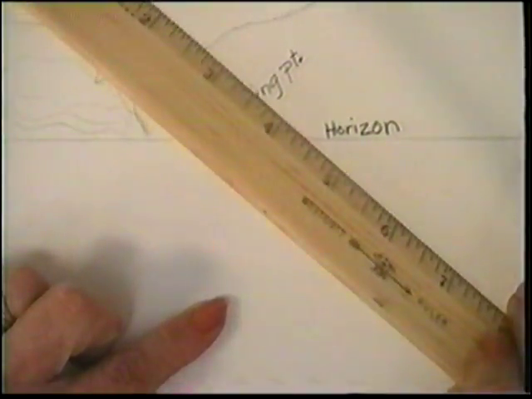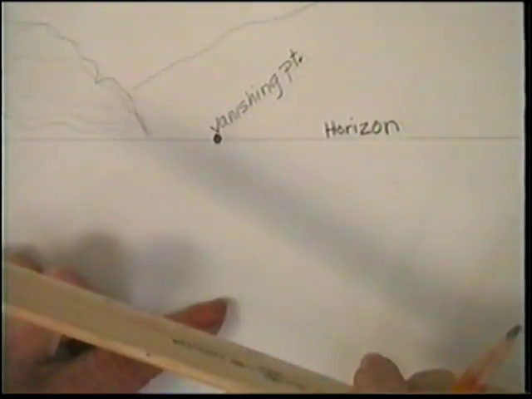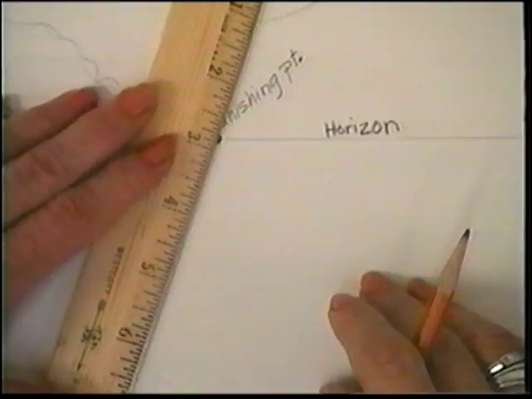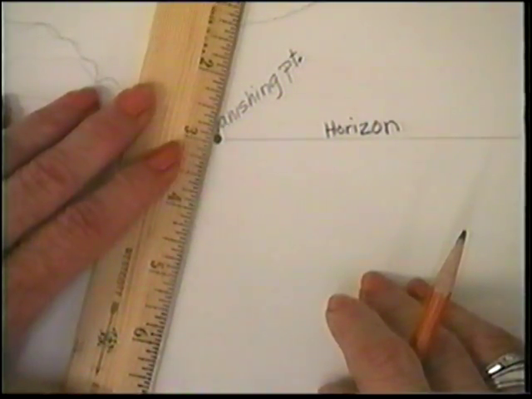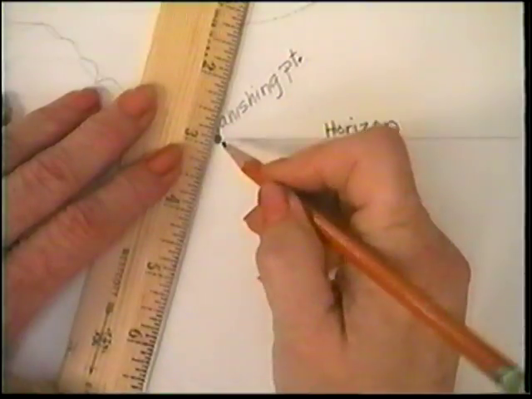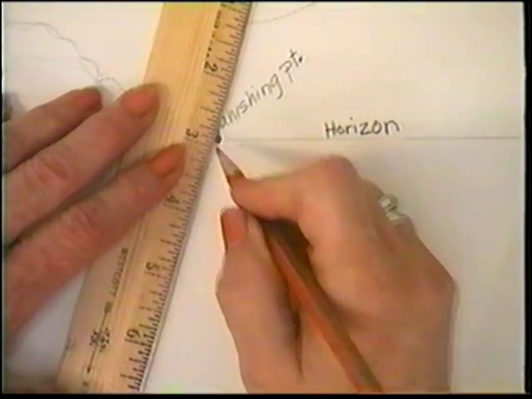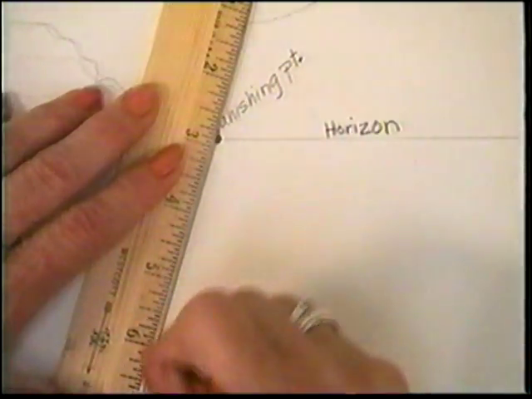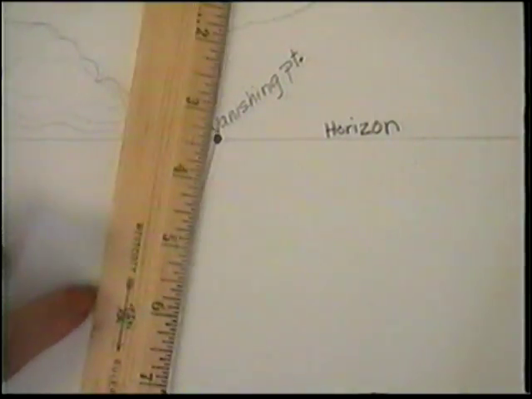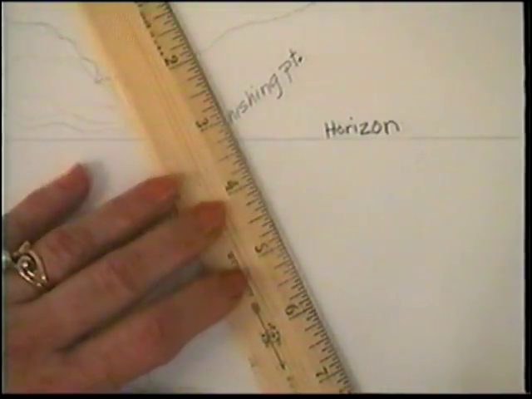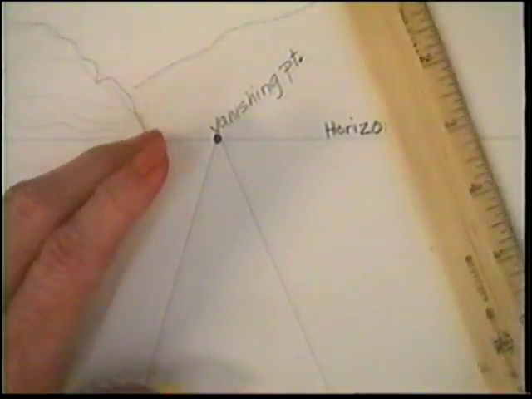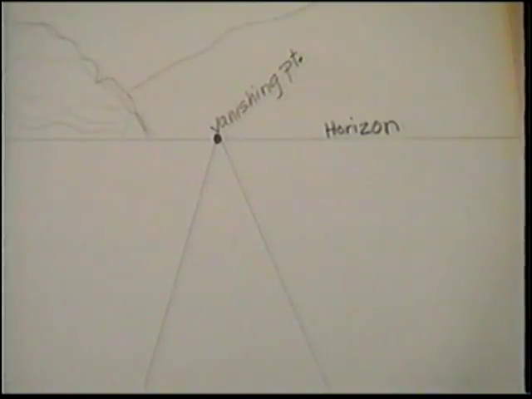Now, this is your friend. It's very, very difficult to do such a mathematical system by the seat of your pants, so you're going to be using your ruler right along with me. We're going to draw two lines, which are going to be the lines of the railroad tracks, and we're going to start at the vanishing point. Notice that my ruler is not straight up and down, it's at an angle. I'm going to draw one line, and then I'm going to go to the other side and draw the other line. Okay, there's my tracks going back in the distance.